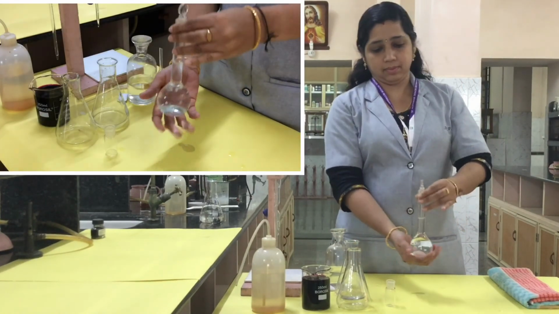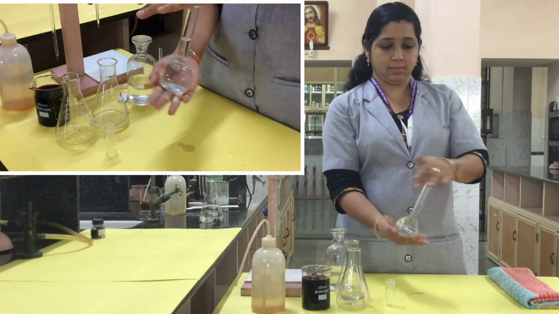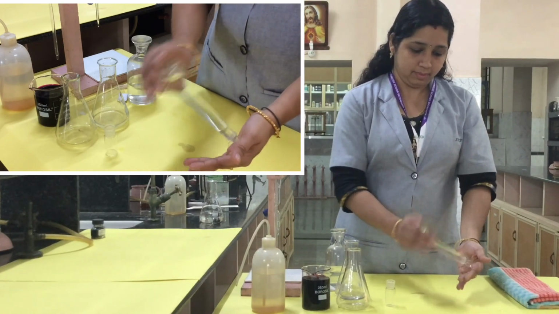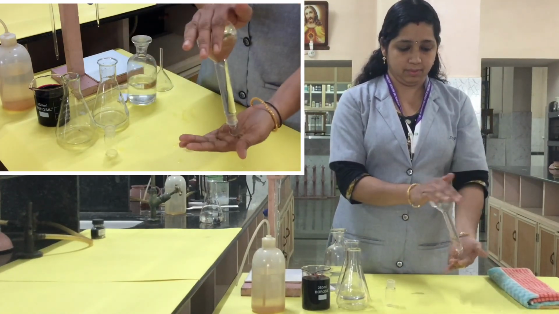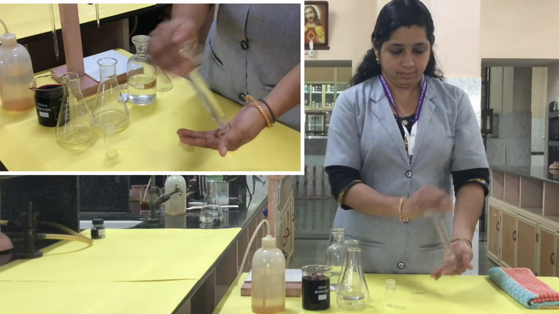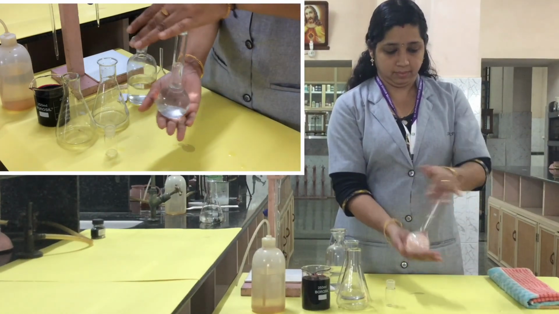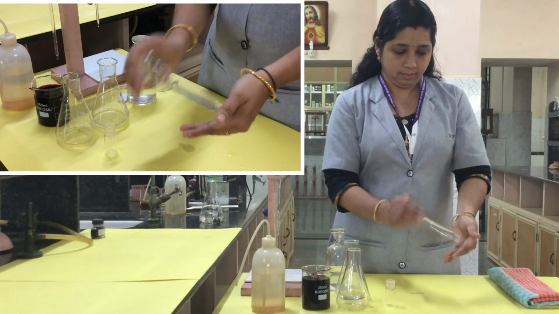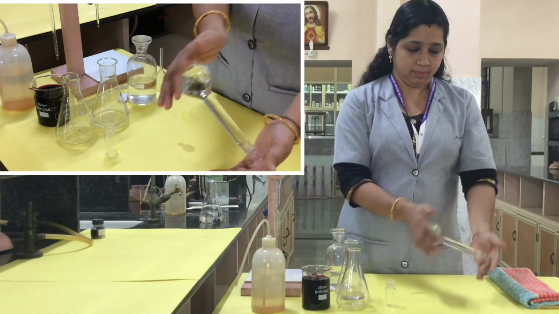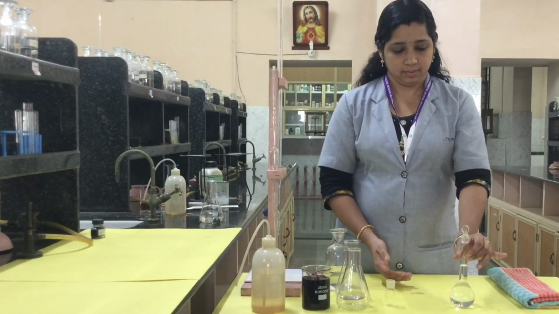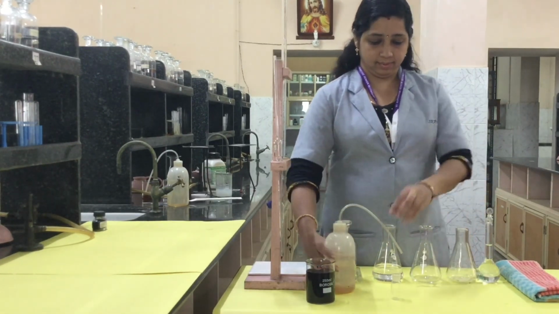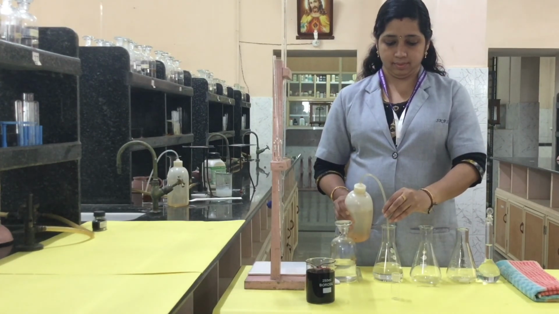Now we want to shake the solution. Shake the contents in the standard flask like this. Just shake well to get a uniform concentration. This shaking is very important while doing titration experiments. Before starting our titration, you will have to make a uniform solution. For that, shake it well. So now we got the standard solution of Mohr salt.